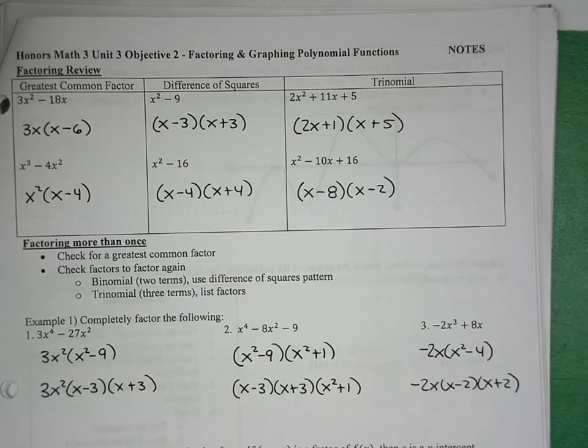Okay, in Objective 2, we are looking at factoring and graphing polynomial functions. So the first thing you'll see on your notes is a factoring review. My recommendation would be to try those factors on your own. That way you can check your answers here based off what I have displayed.